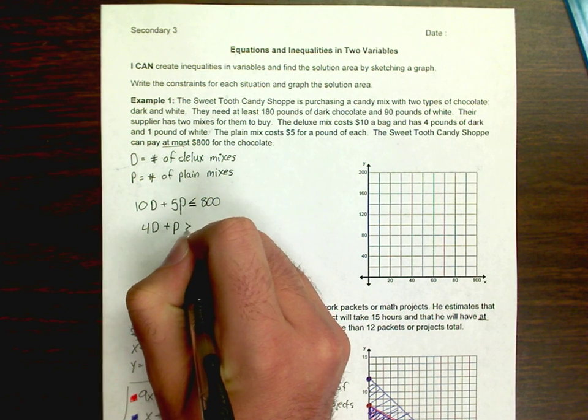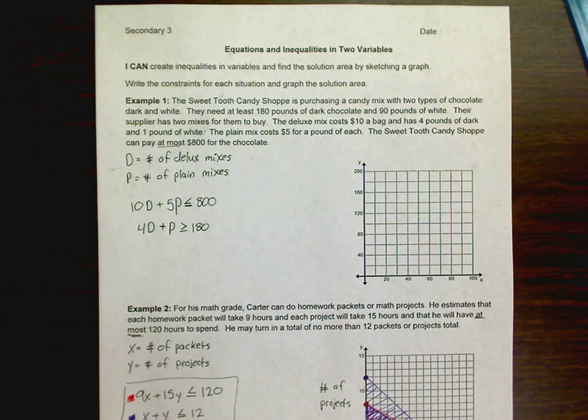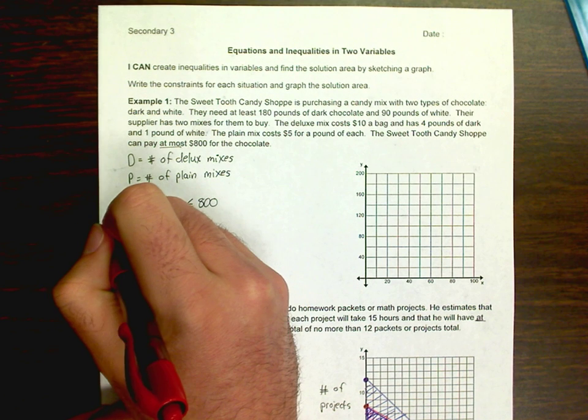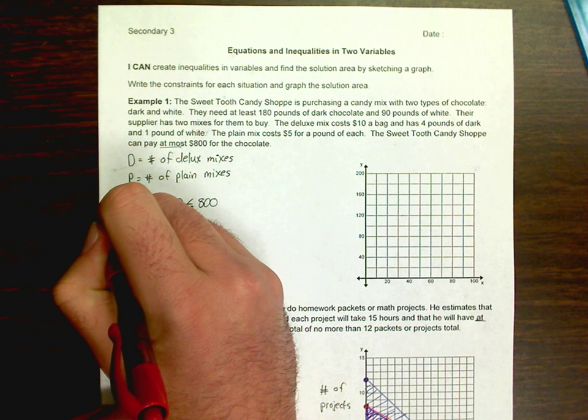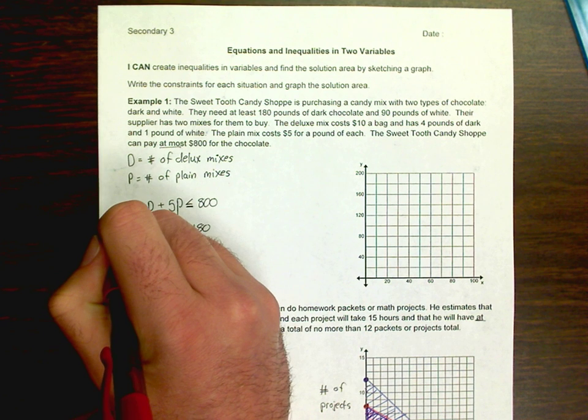Okay, so I'm going to mention out here, I'll make this one red, but this is for my dark chocolate spelled with an O.